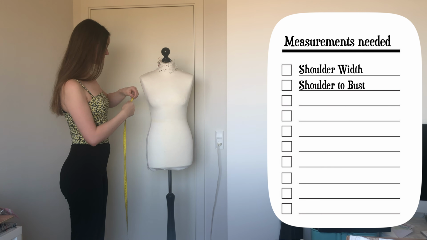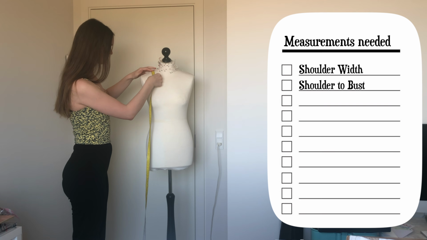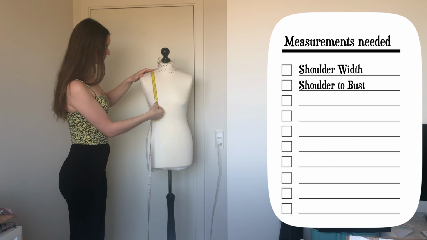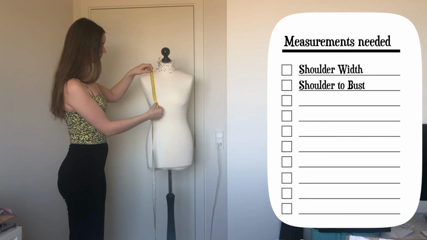Next you will need your shoulder to bust measurement, which is measured from the middle of your shoulder and down to the bust line, which you find on the fullest part of your bust. Mine was around 10 inches for reference.